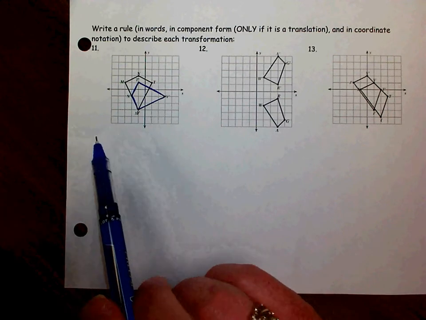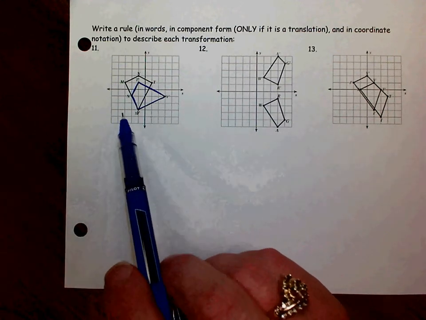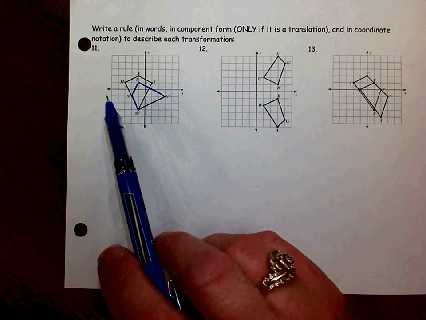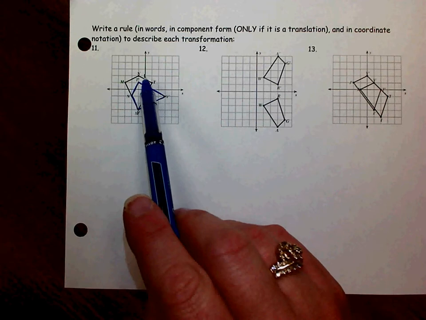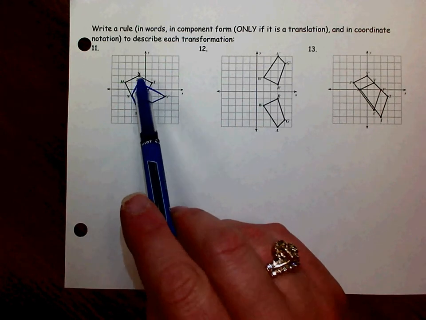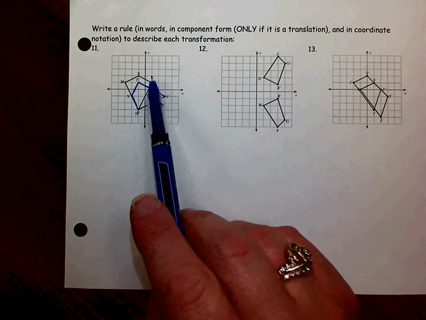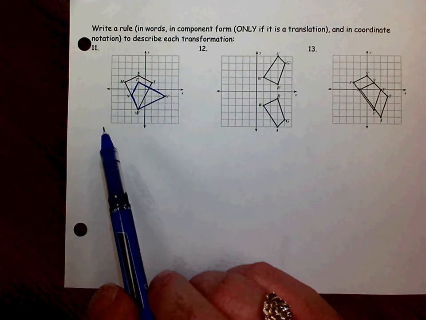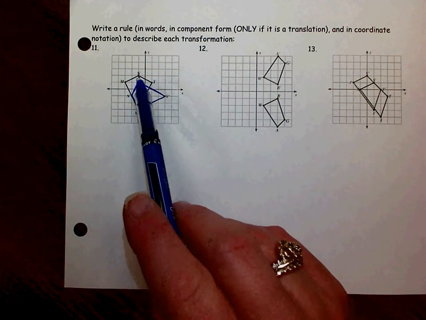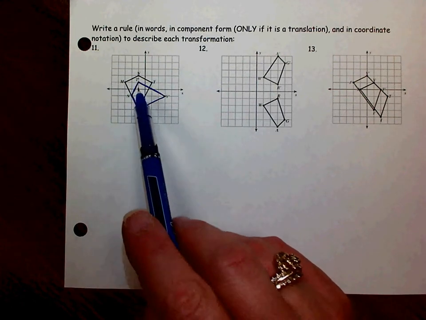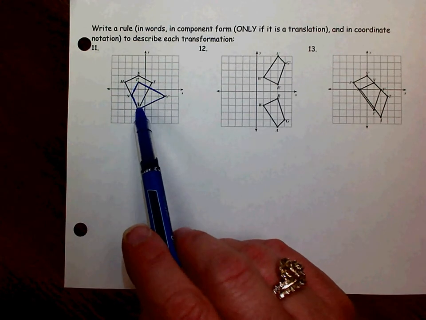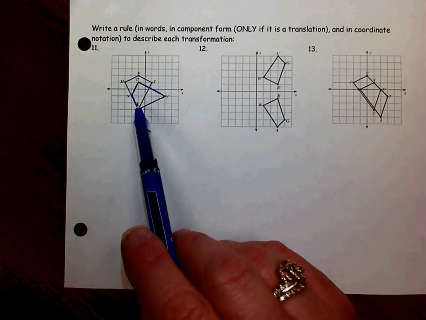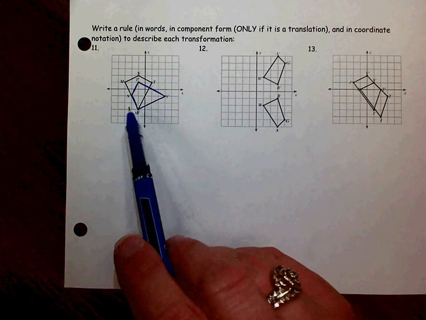The next thing I would look for is a reflection. The easiest reflections are across the y-axis or the x-axis. If we had reflected across the y-axis, N prime would be the same distance from y on the opposite side. And that's not where our N prime ends up. So it's not a reflection across the y-axis. If we reflected across the x-axis, N is 2 units above the x, it would end up 2 units below the x, and that's not where N prime is. So we're not reflecting across the x-axis.